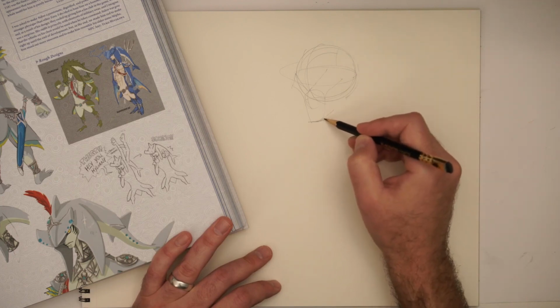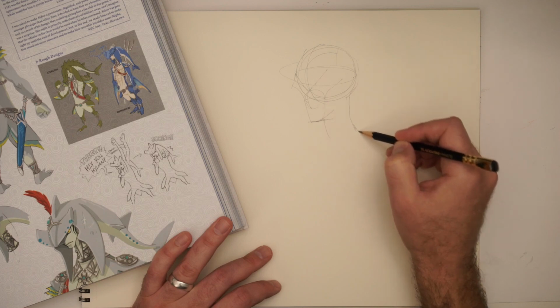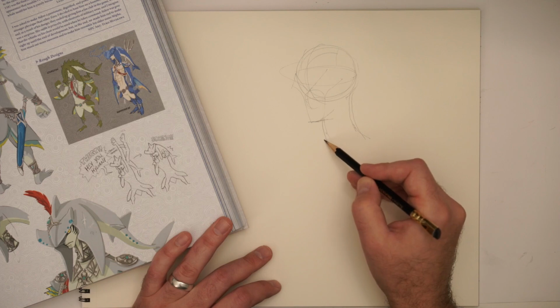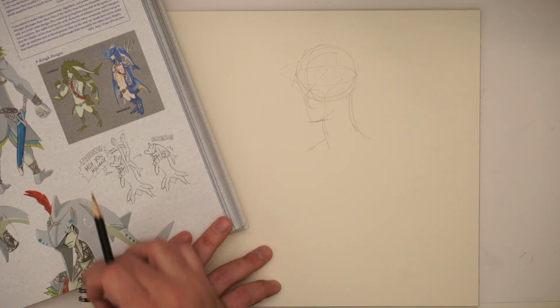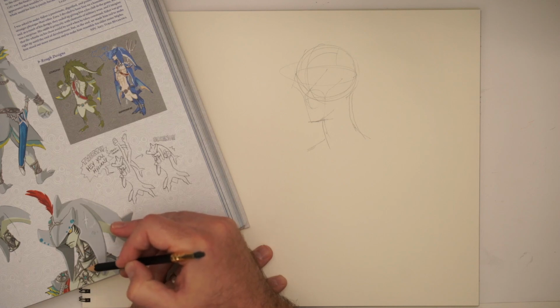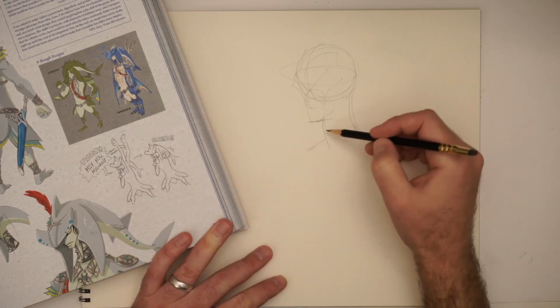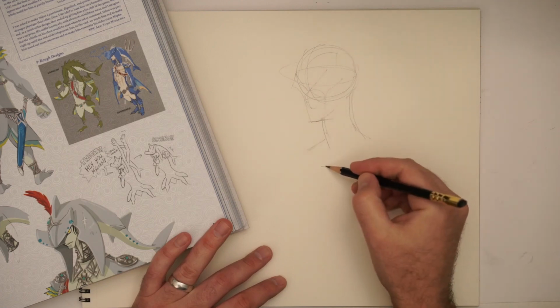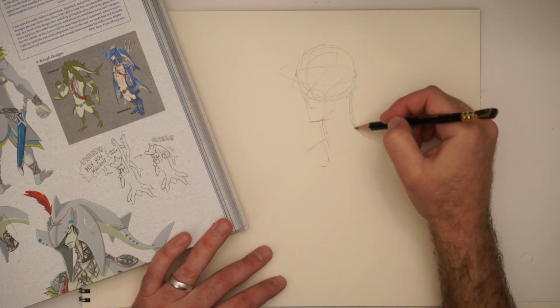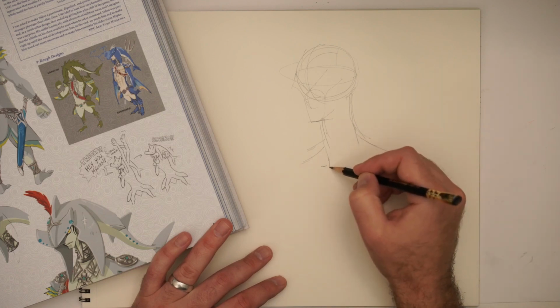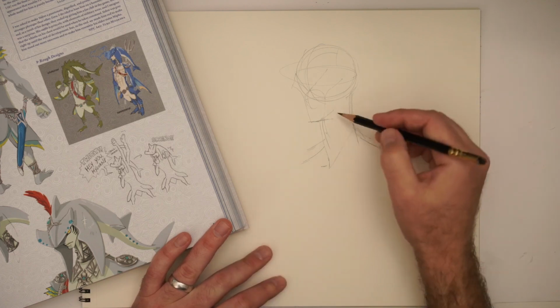Now, there's a couple of interesting little bits and pieces that I think make this character unique. One is that the neck is very long. So if we look at the distance proportionally from the bottom of the chin to where the clavicle would be, right down there, it's pretty long, right? It's almost like one head. So this neck is really quite long. And I think that's going to help us a little bit.